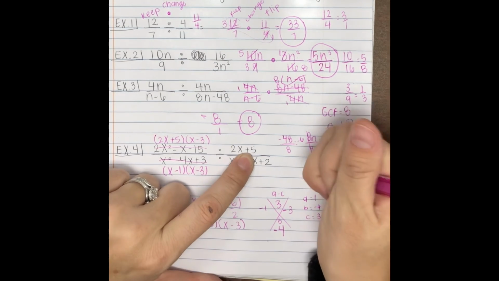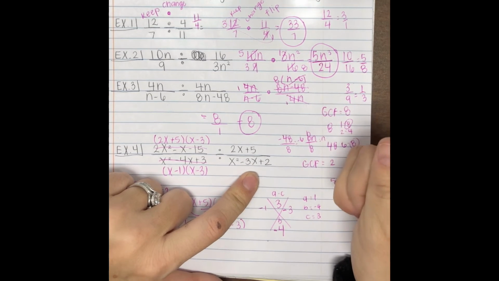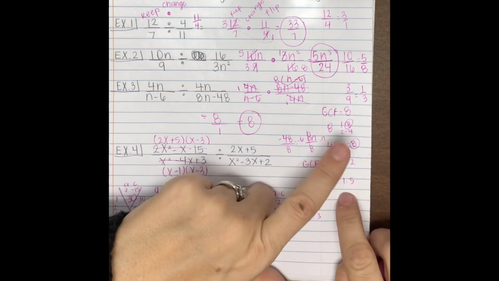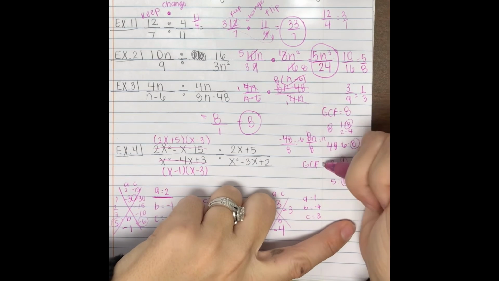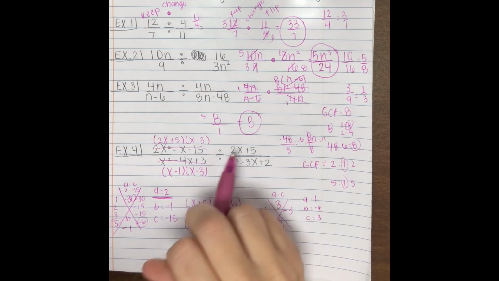2x plus 5, I would want to see if there was a GCF for 2 and for 5. 1 times 2 and 1 times 5, those are their only factors. So we just have a GCF of 1. Okay, so I don't need to do anything with that.